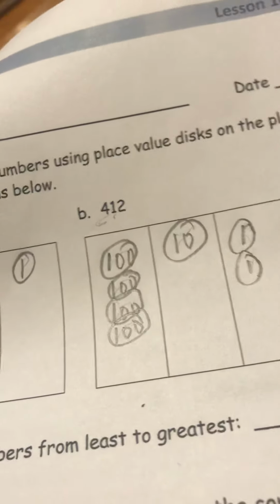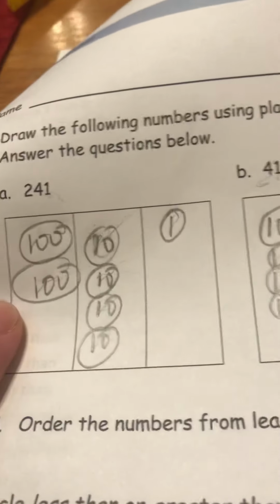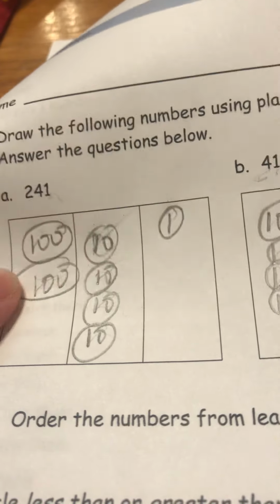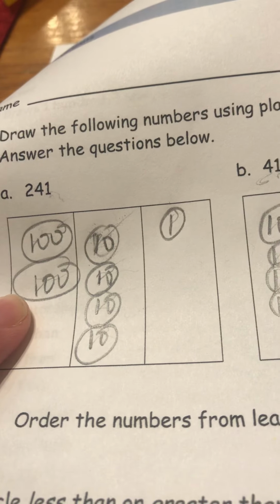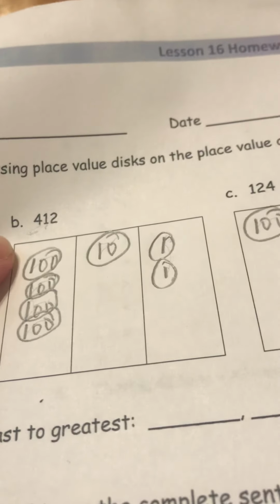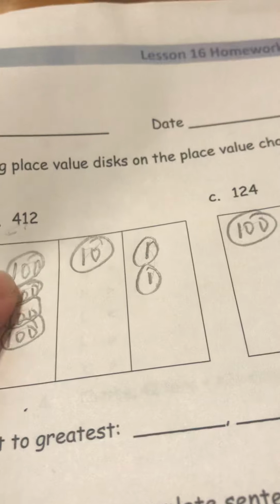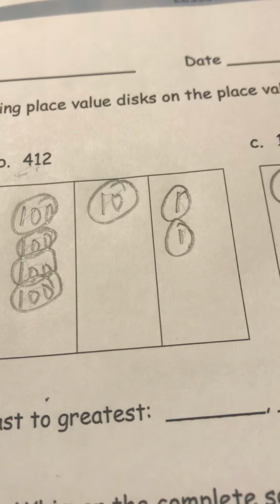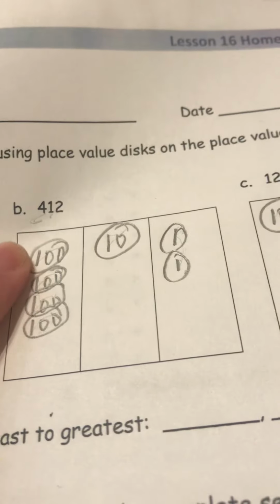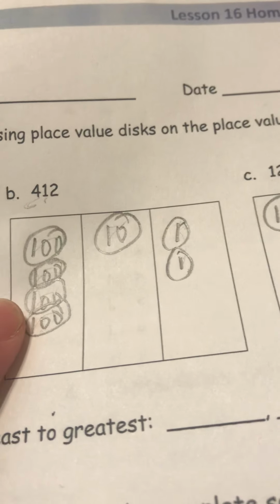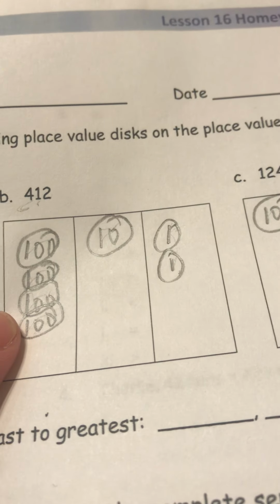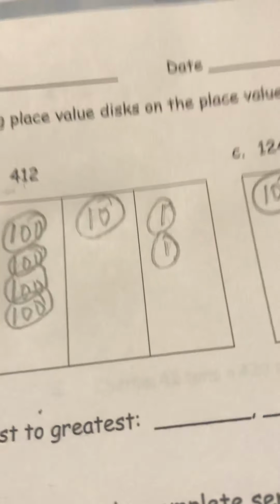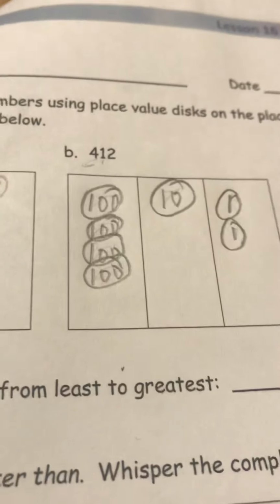So if you look at the hundreds place, in 241 we have 2 100s. In B we have 4 100s. In C we have 1 100. Well, right away, because there are more 100s in 412, I can automatically tell that 412 is our biggest number.